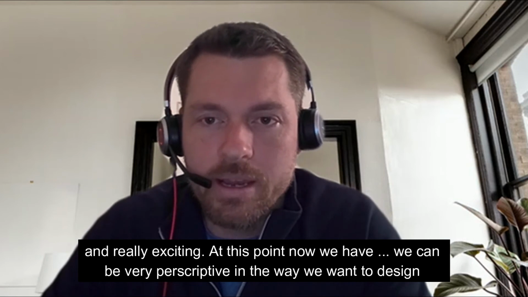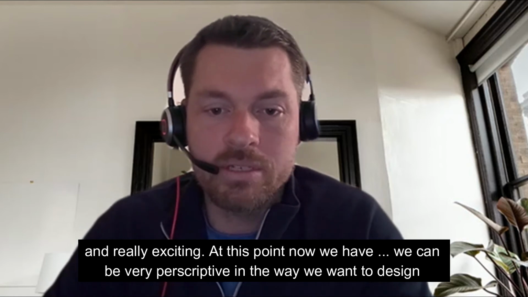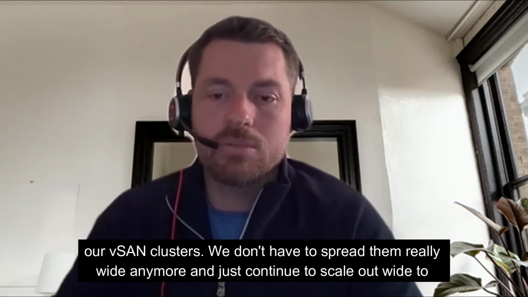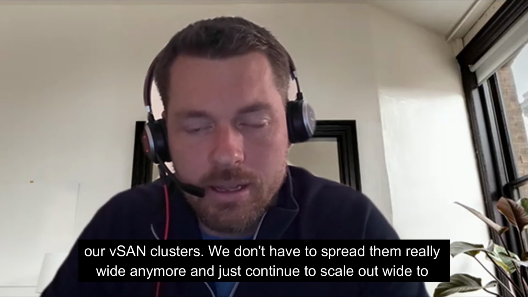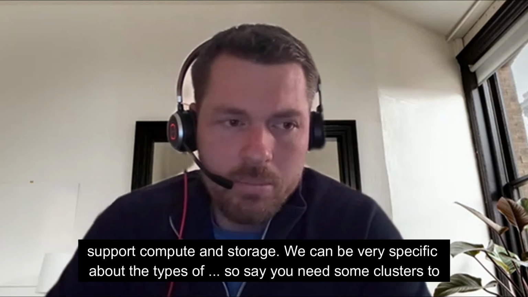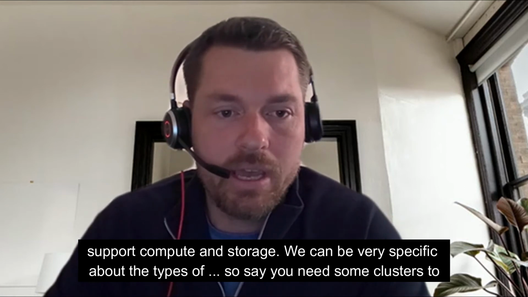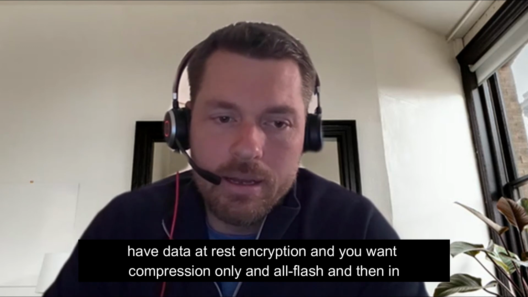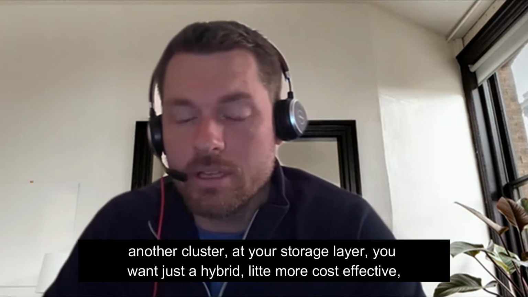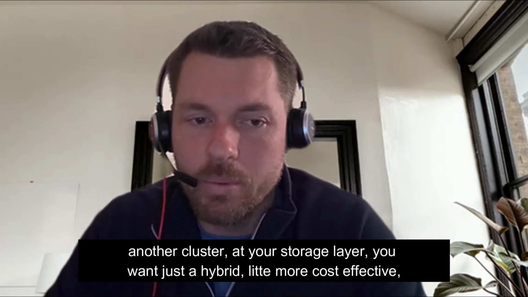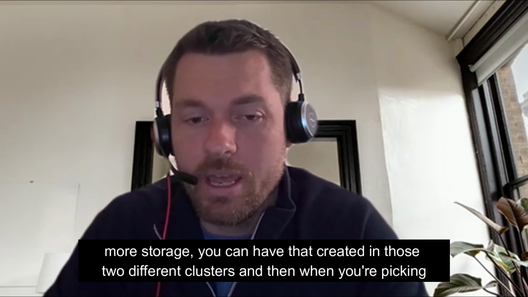So at this point now we can be very prescriptive in the way that we want to design our vSAN clusters. We don't have to spread them really wide anymore and just continue to scale out wide to support compute and storage. We can be very specific about the types of, so say you need some clusters to have data at rest encryption, and you want compression only and all flash. And then in another cluster, at your storage layer, you want it just hybrid, a little bit more cost effective, more storage.